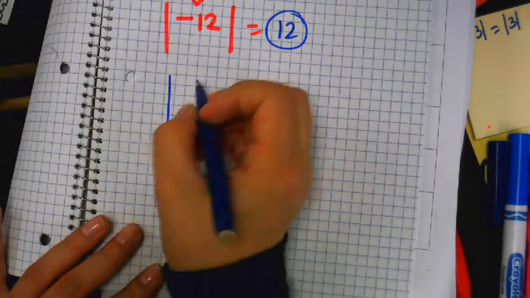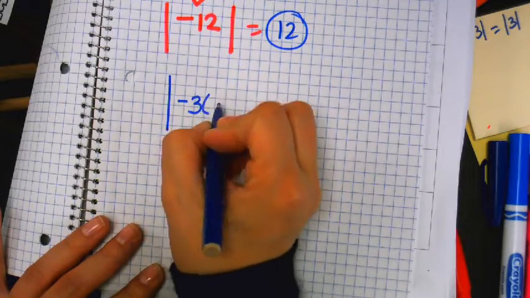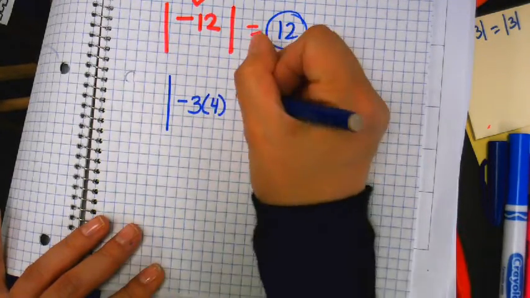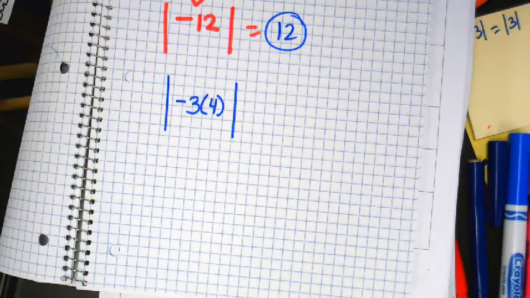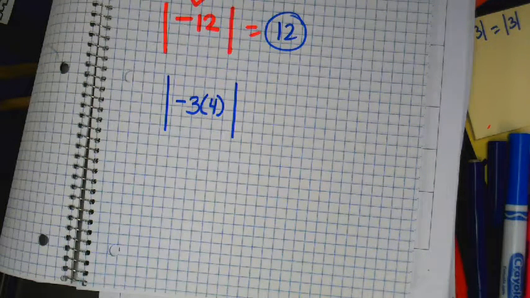All right, what would you do with this one? Absolute value. First off, what does this mean? Multiplication. Very good, guys. All right. Is there one number inside? No. So first we got to do the math inside. What is negative 3 times 4?